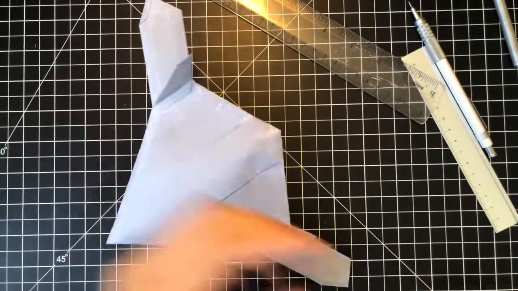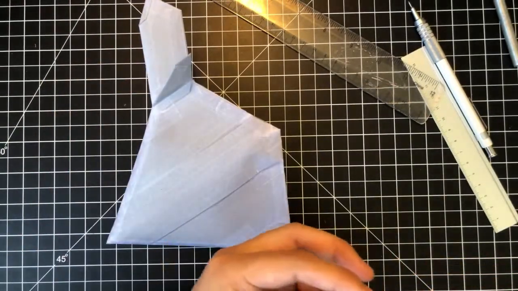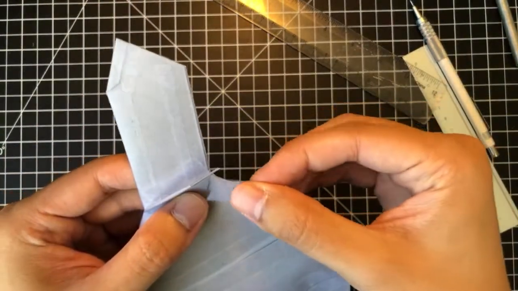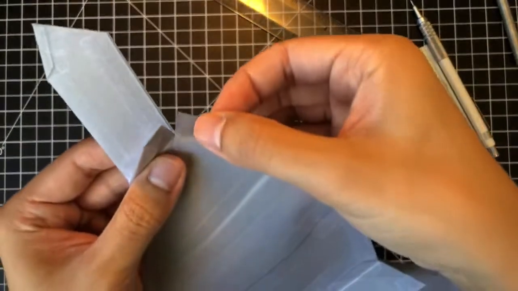So I'm gonna use some leftover tape here to reinforce this trailing edge right here.